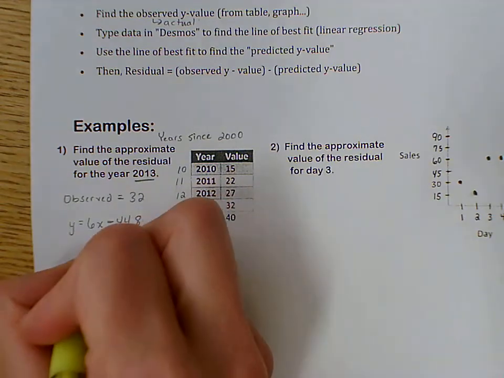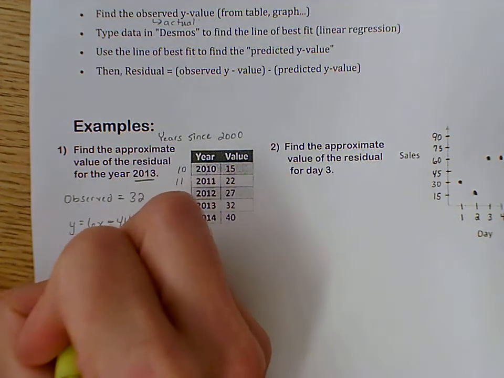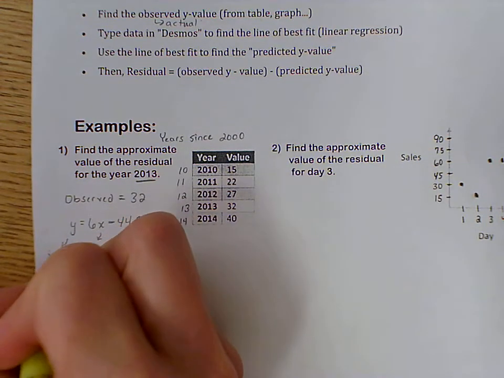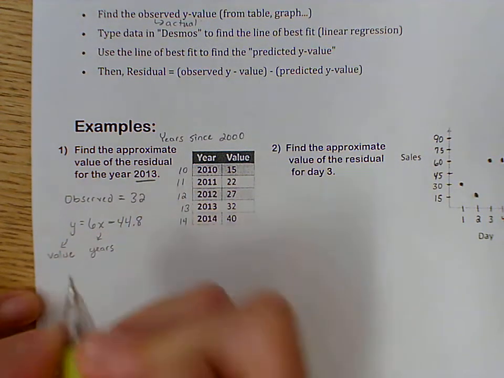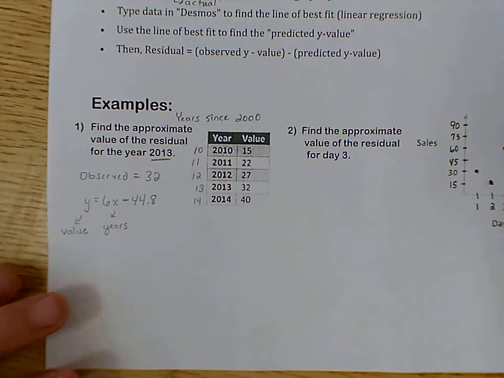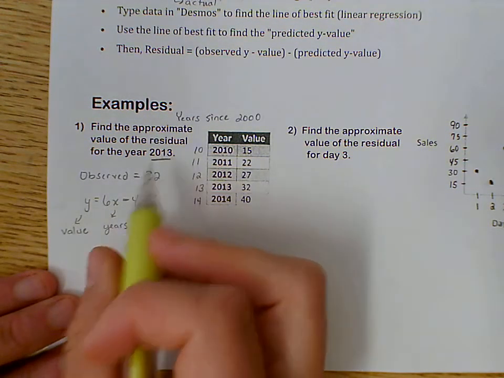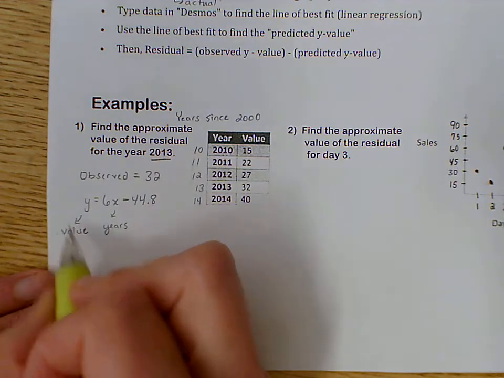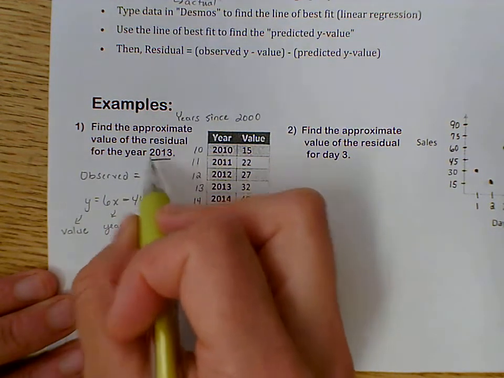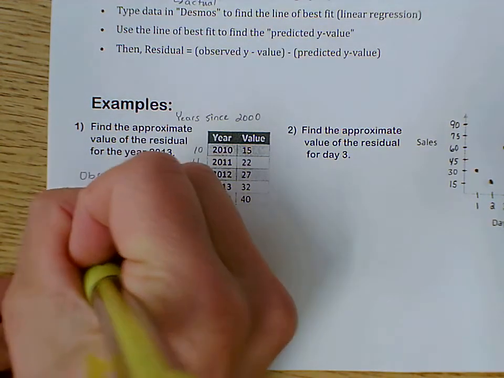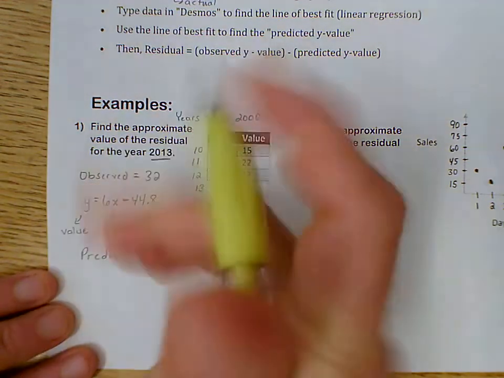Remember, your X values in these problems are the years, and then the Y values are the value that it was. So I guess that would be dollars or something, okay? So what we're talking about is the year 2013. What you have to do is figure out what is the value that year, or what would you predict it would be, okay?